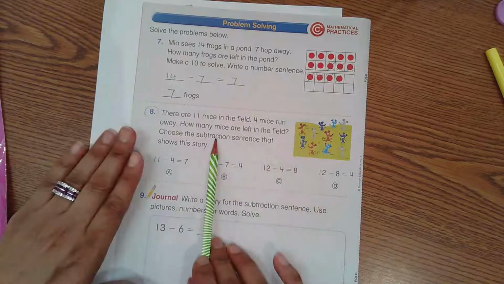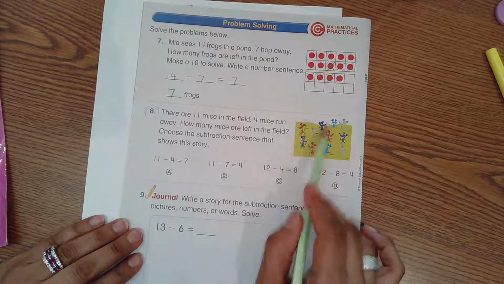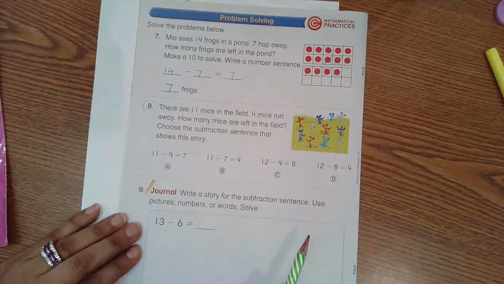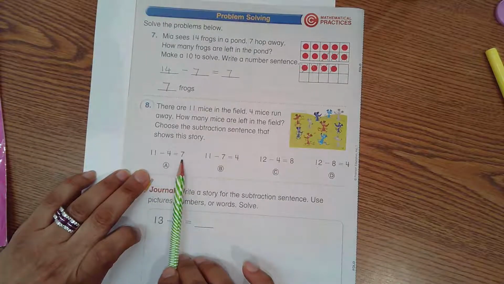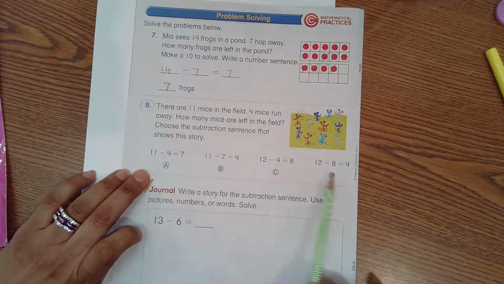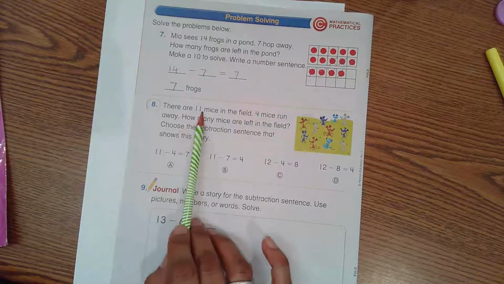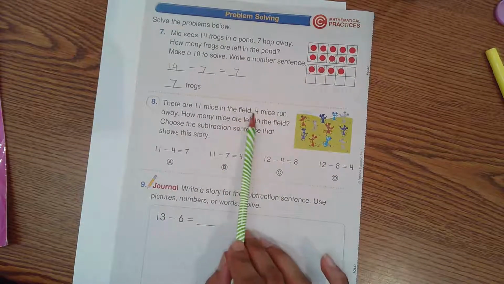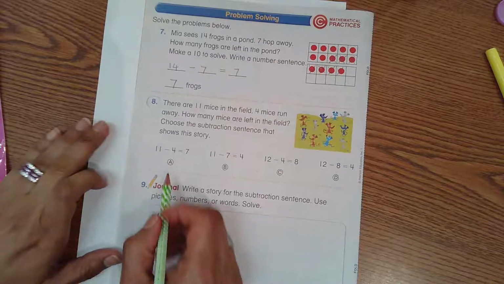So if you're gonna make the 10, maybe you need to have another piece of paper to draw it on the side, or if you wanna use the picture you have, only X 4 right away and count how many mice left. So let's see, is it 11 minus 4 equals 7? 11 minus 7 equals 4? 12 minus 4 equals 8? 12 minus 8 equals 4. Well, if I read the story again, I will see there are 11 mice, so my whole number is 11, so definitely these two. And 4 mice run away, that means 11 take away 4, so 11 take away 4, this is my right one.